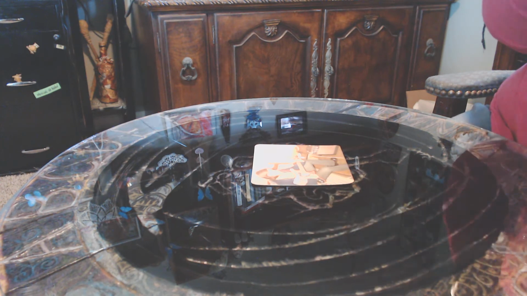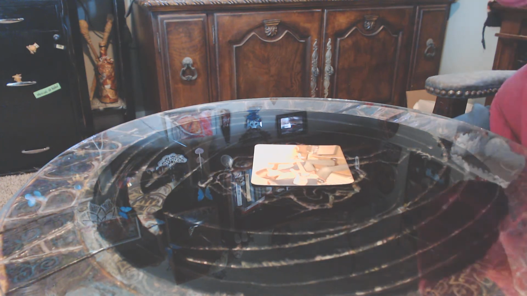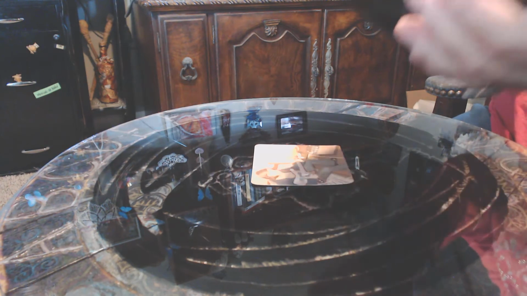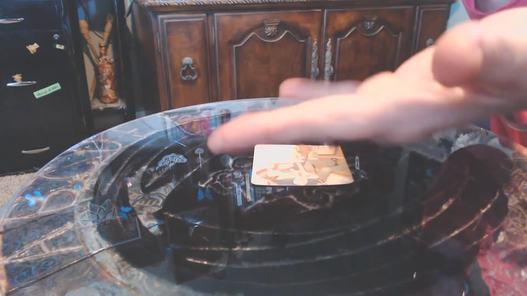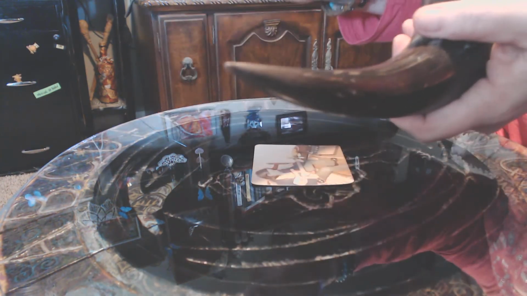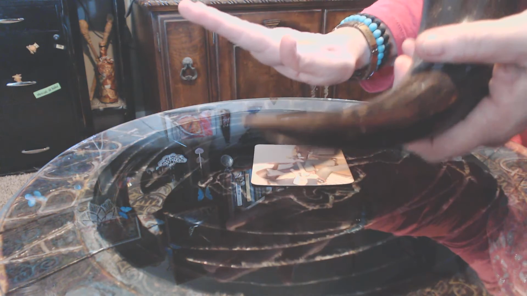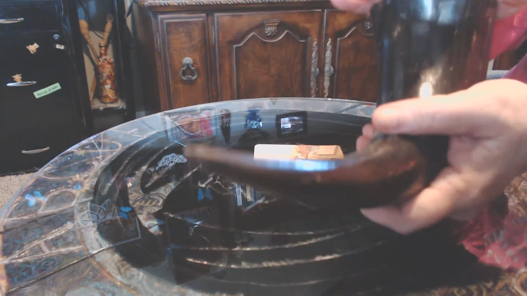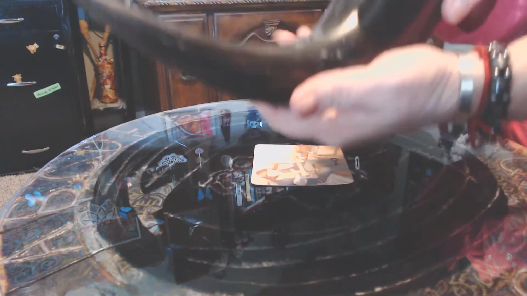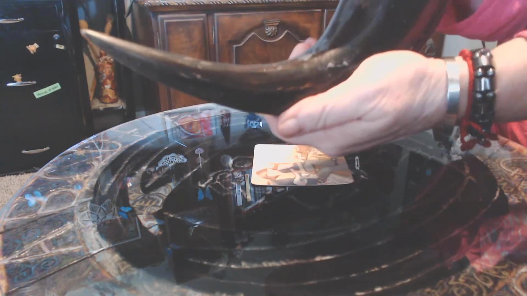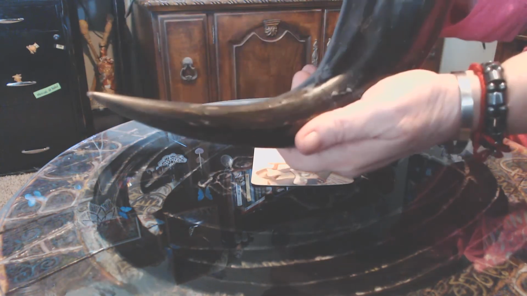Please remember that the way that you place your hand on your rune cup is important. Your left hand is the receiving of energy hand, and your right hand is the giving of energy hand. So you always put your right hand over the top of your cup and the left hand at the bottom of your cup so that the energy flows from your cup and back into your cup to make a circle.